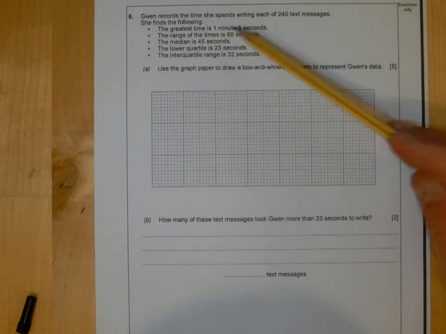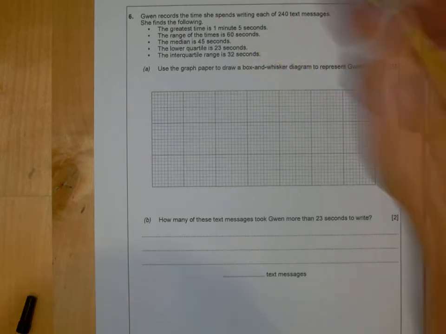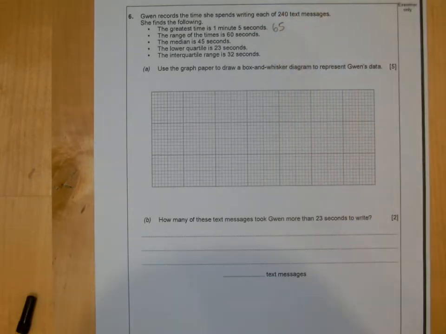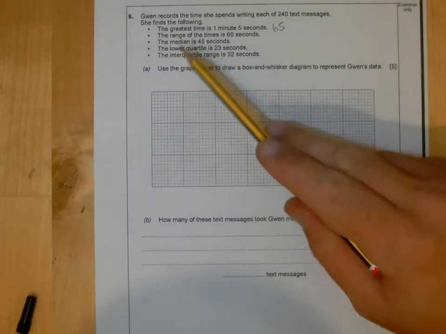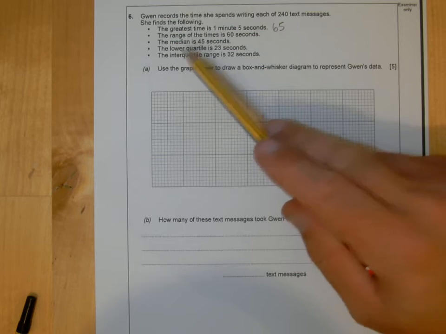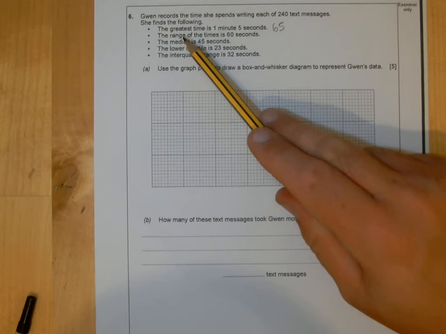Now, I don't like the fact that we've got a mixture of units here, minute and second, so I changed that. We should write that as obviously 65 seconds, isn't it? So 65 will be our maximum, greatest, but we need the least. Does it say the least time? Actually, it doesn't tell us explicitly what the least time is, but it does say what the range is.